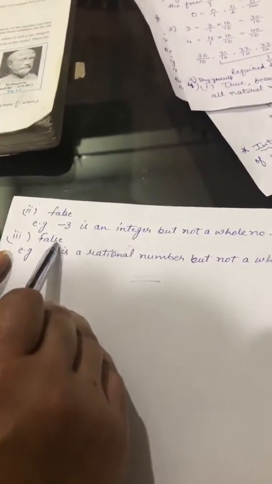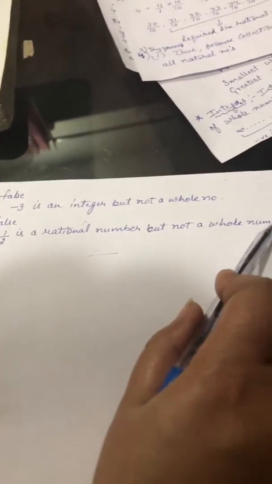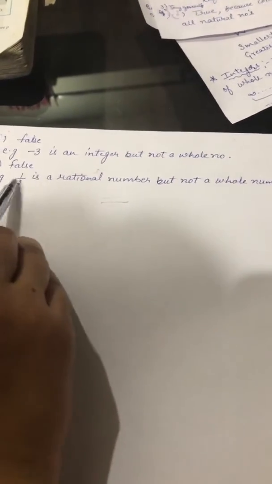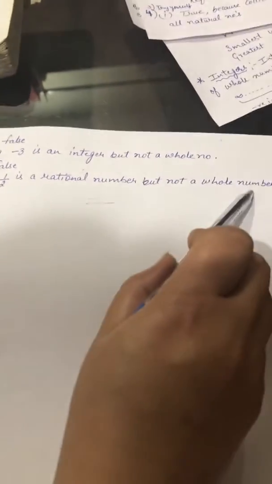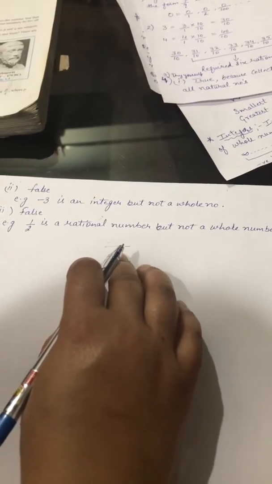Now come to the third part. Every rational number is a whole number. So the statement is again false. 1 by 2 is a rational number, but it is not a whole number. Every whole number is a rational number, but every rational number cannot be a whole number. So this statement is again a false statement. So this completes your exercise 1.1. Thank you.